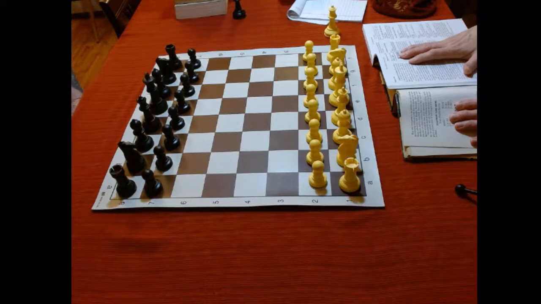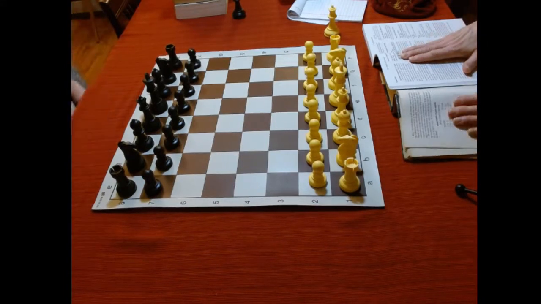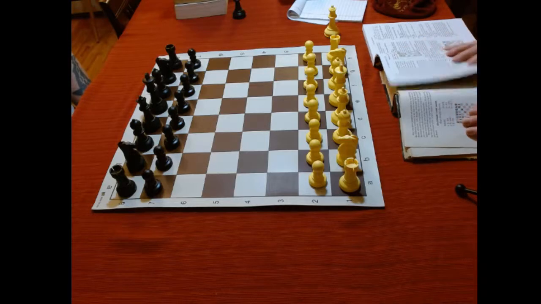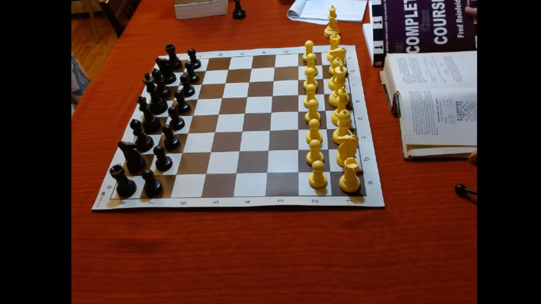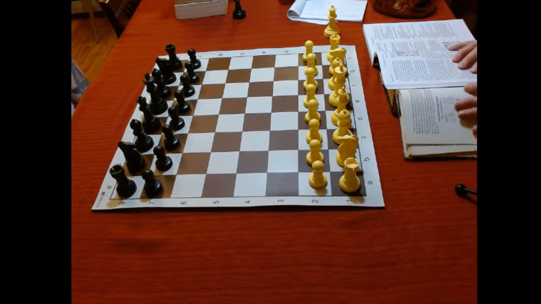So what we're going to do, as you can see, my hands are on both books. I have the old book on my left side, and I have the new book on my right side. And I'm going to state the descriptive, and then I'm going to state the algebraic, and we're going to play this game. Now this is from the Complete Chess Course, from the 9 Bad Moves, book 2.